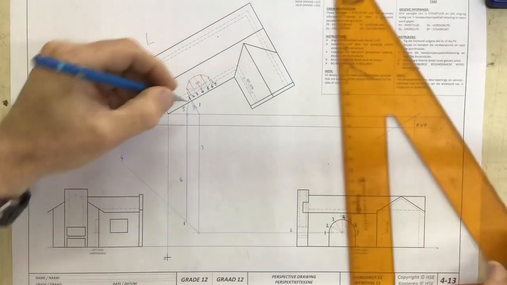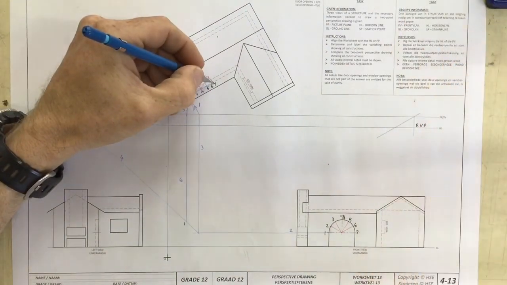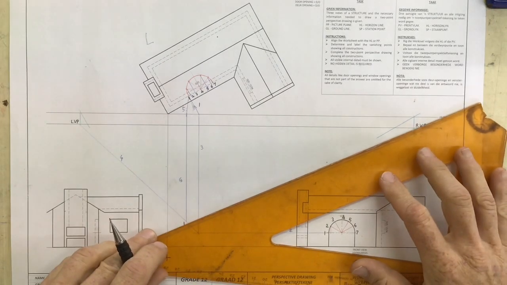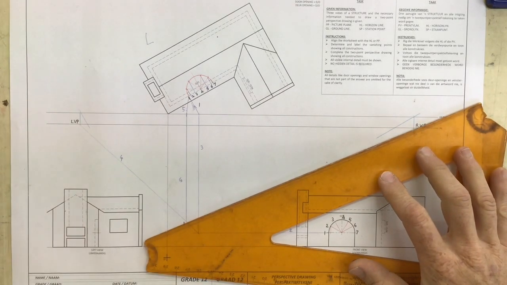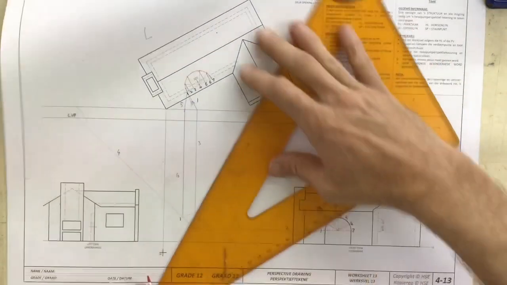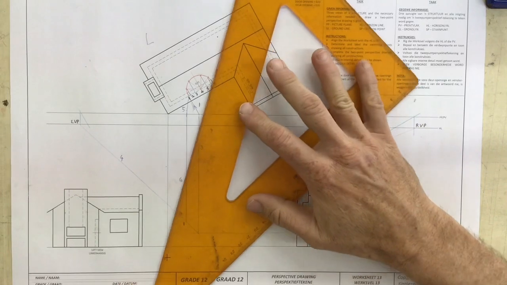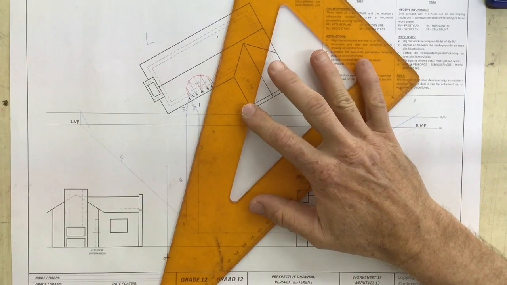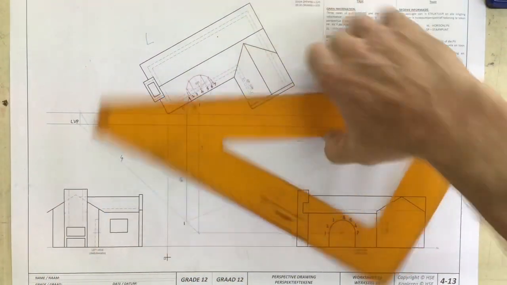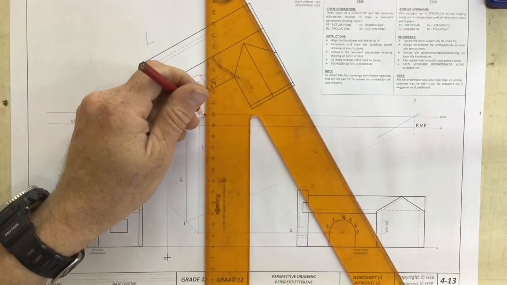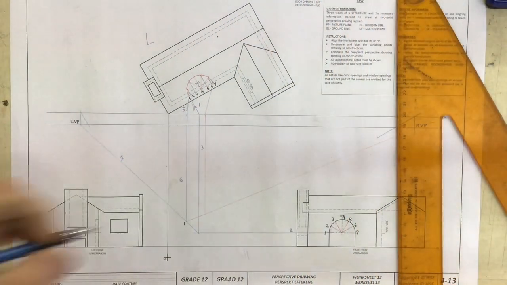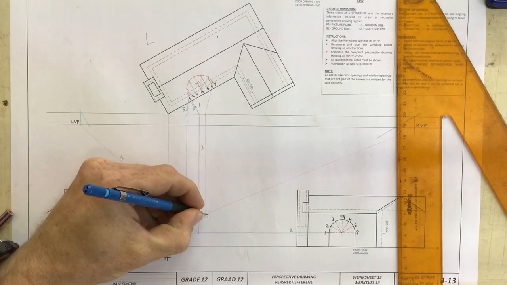Right, you can see that point number 7 is in line with point number 1. So I'm going to take a line out from point number 1, going off to RVP. Take a line going from point number 7 down to the picture plane. Drop that down onto that line that I just drew out to RVP, and I've now found point number 7.